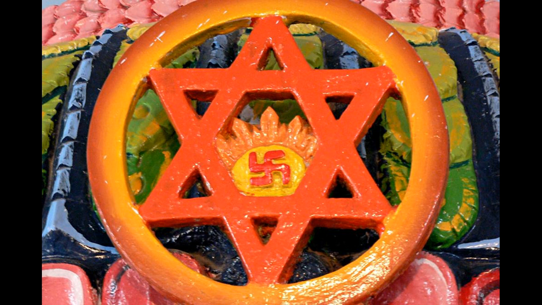It's very normal for thangkas and mandalas to have that kind of or similar depiction. It's also interesting that the Nazi swastika is inversed or reversed. So they take the image and they change the whole meaning of it. Well, yes, you could say it that way.